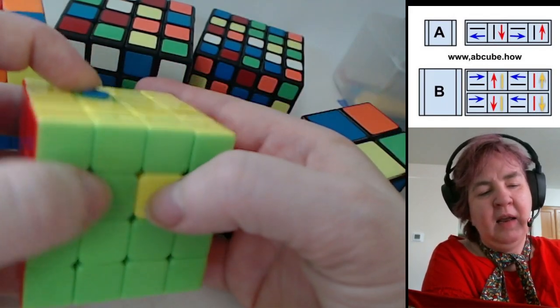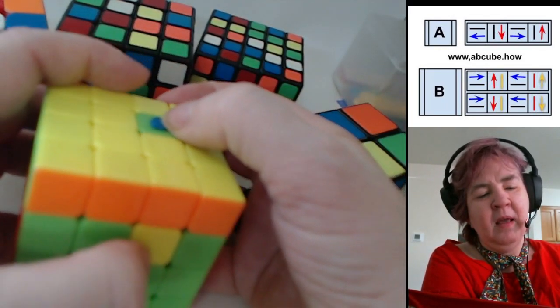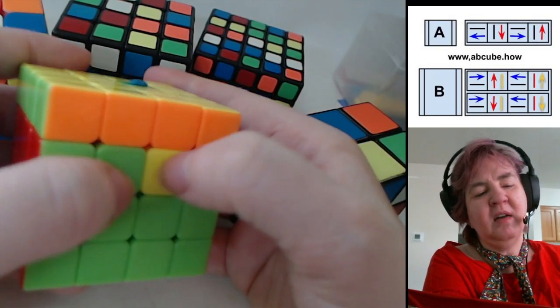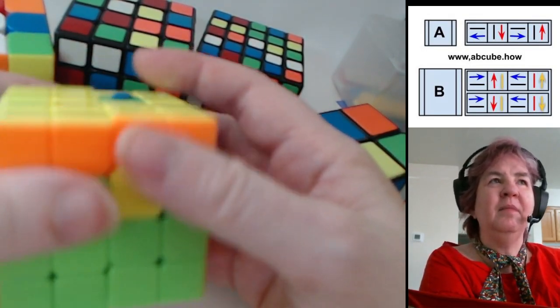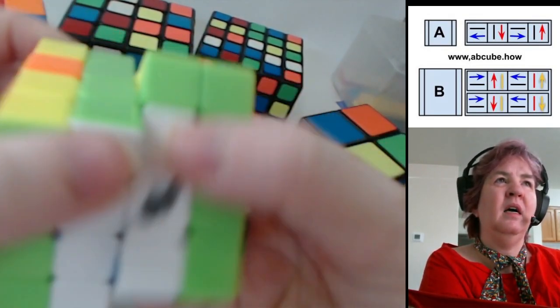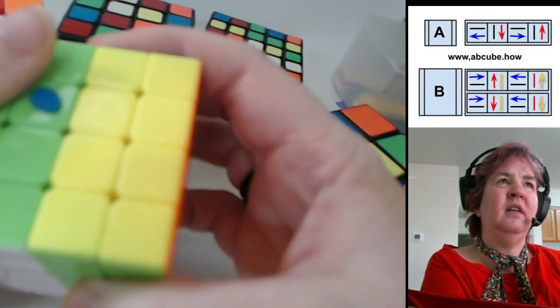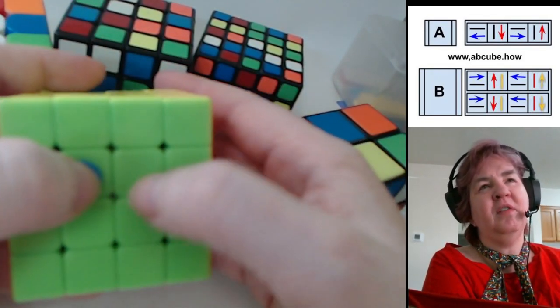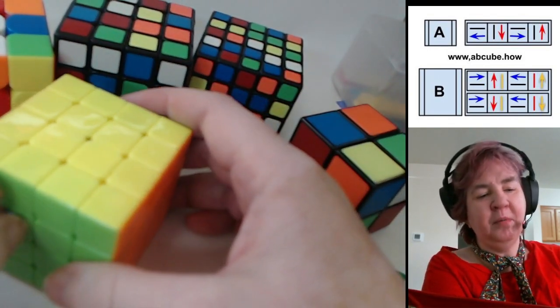Now it looks like I've moved 2 pieces and only 2 pieces, but I did not. I moved 3. And the way to tell that is I'm going to line this up, and when this piece goes here, this piece is not going to go here. It's going to go somewhere else. So up, down, down. So it moves 3 pieces, but if 2 are the same color, it looks like 2, but it always moves 3 pieces.